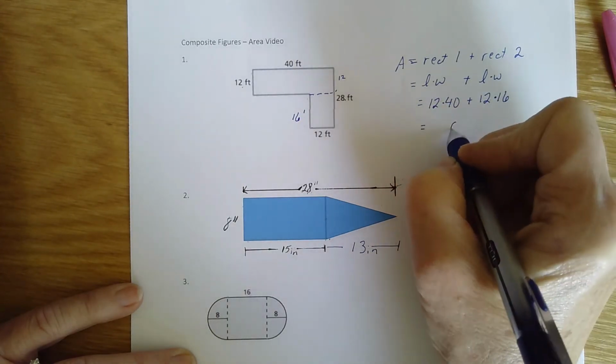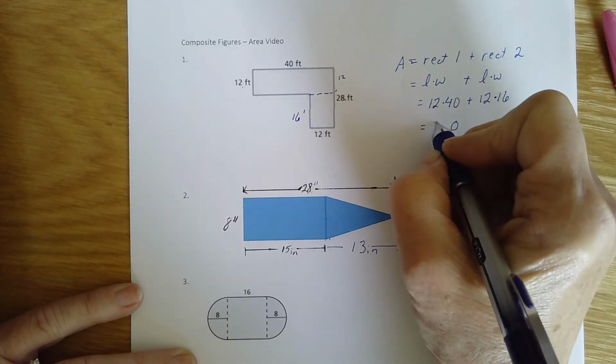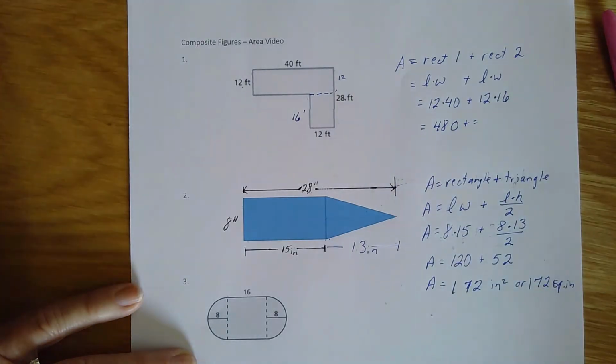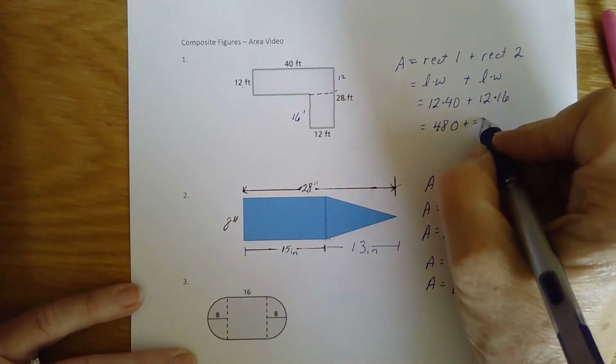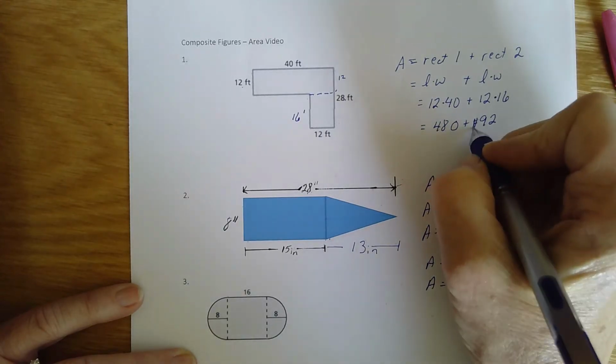Well, 12 times 40 would be 12 times 4 with a 0 on the end. So that would be 480. And 12 times 16, I'm going to grab my calculator. And I see that that equals 192. Put an equal sign in there instead of a plus sign.